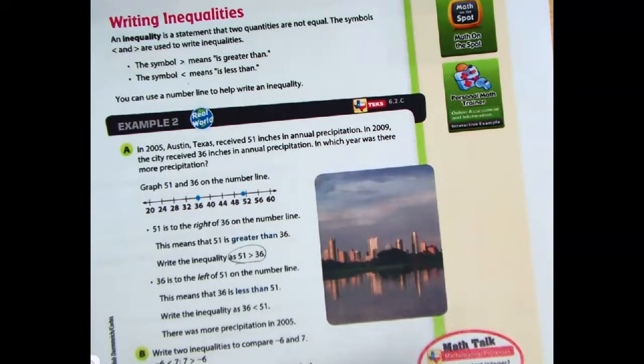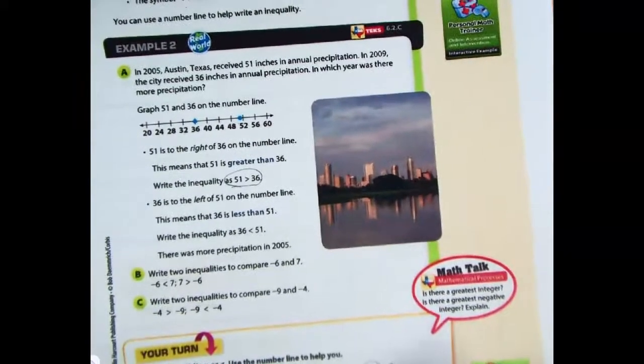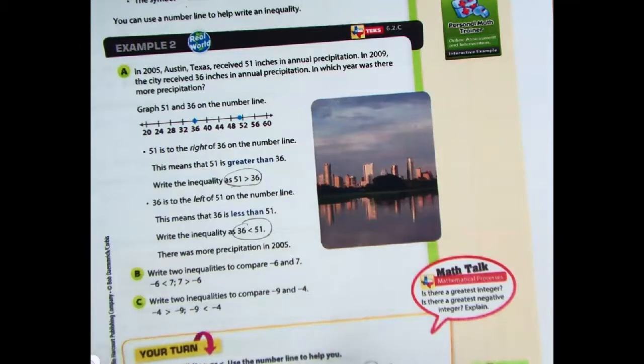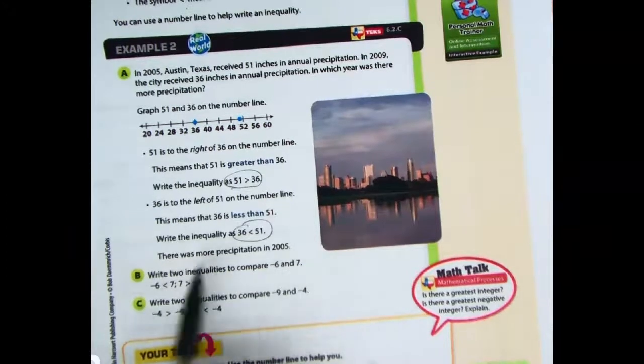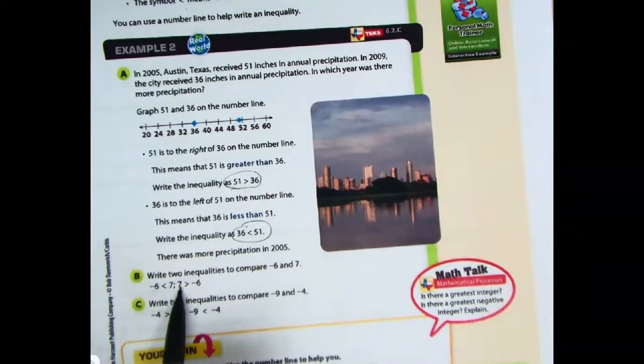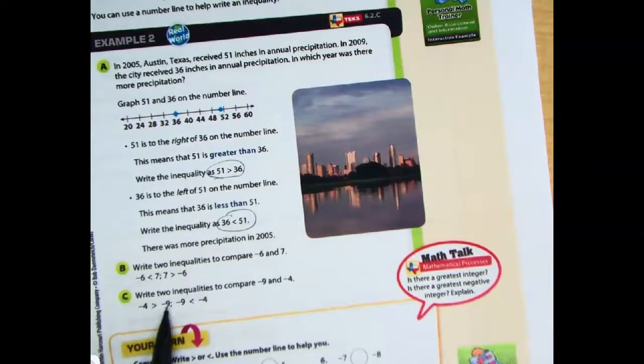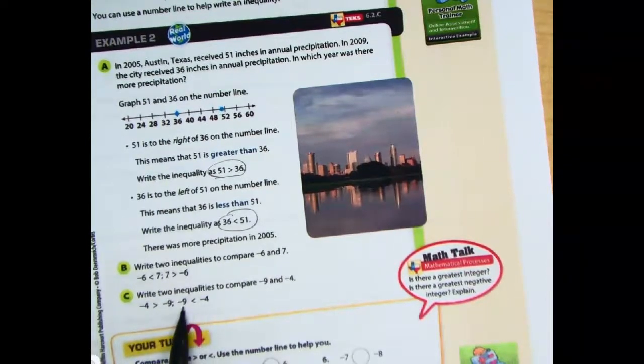There's actually another way you can write it. You can write it as 36 is less than 51, which is the same thing. So here B says write two inequalities to compare -6 and 7. So you can say that -6 is less than 7, or you could say 7 is greater than -6. Now write two inequalities to compare -9 and -4. So -4 is greater than -9. Remember, the more negative the number is, the smaller it is. So -4 is greater than -9, and -9 is less than -4.